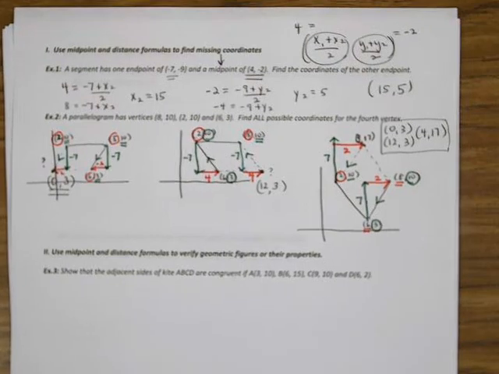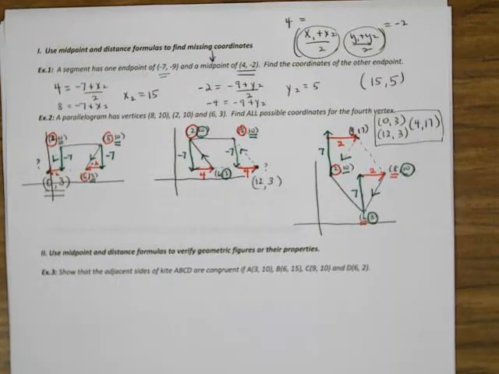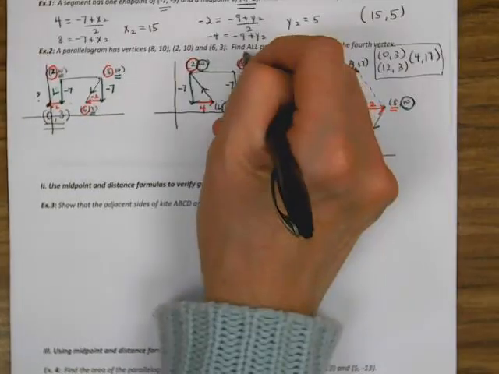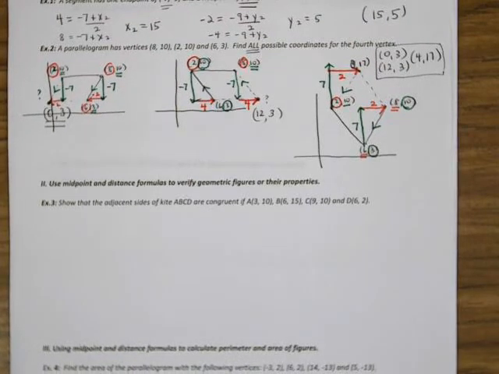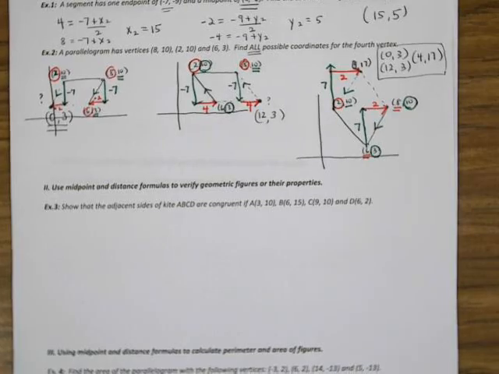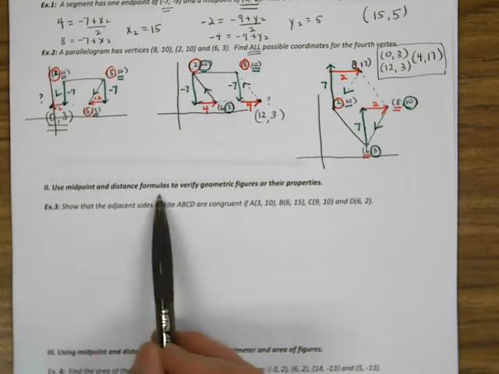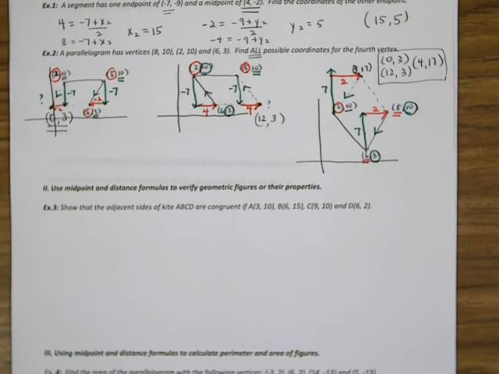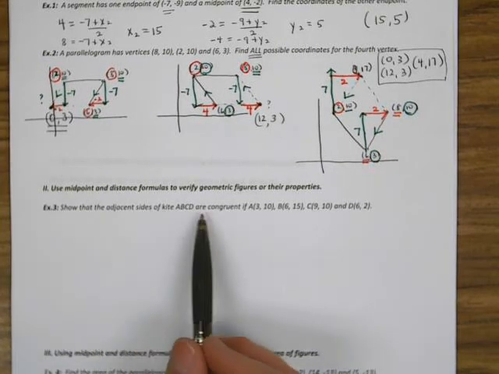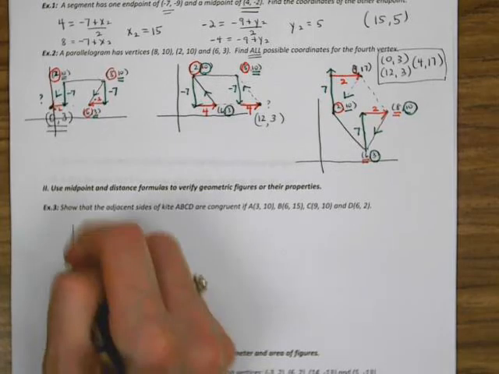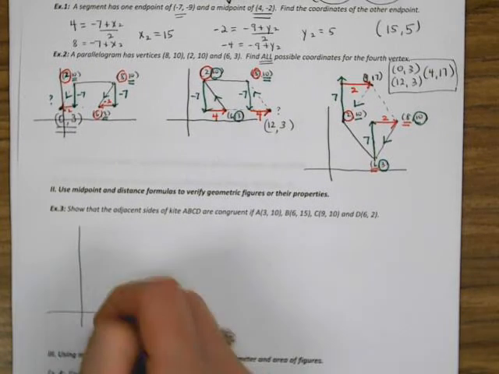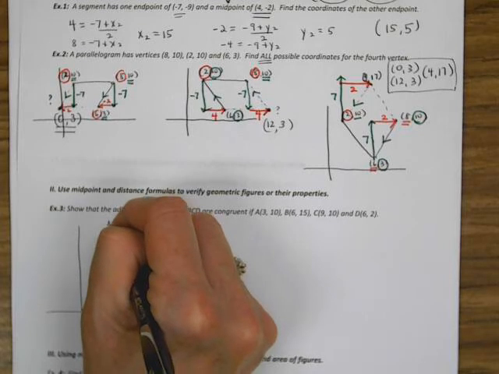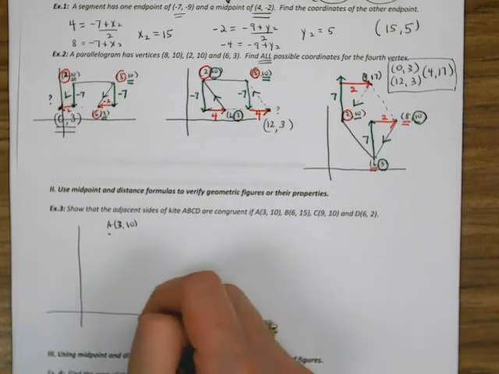Okay. All right. Example 2. And yes, by the way, you do have to list all. So one answer will not be enough. Example number 3 here under Roman numeral 2, use midpoint and distance to verify geometric figures. We did a little bit of this in the last section too. We're showing that the adjacent sides of a kite are congruent. So again, I'm just going to make a really quick sketch. A is 3, 10, that might be up here. B is 6, 15.